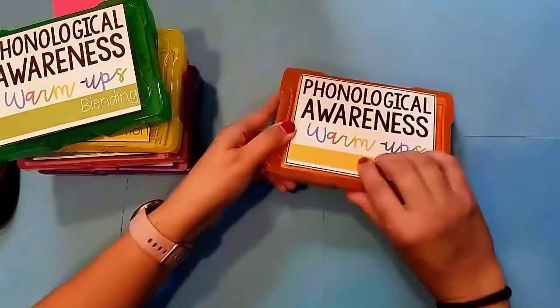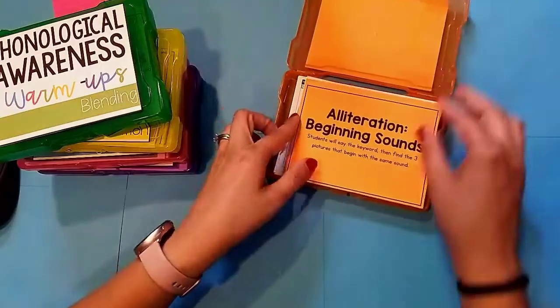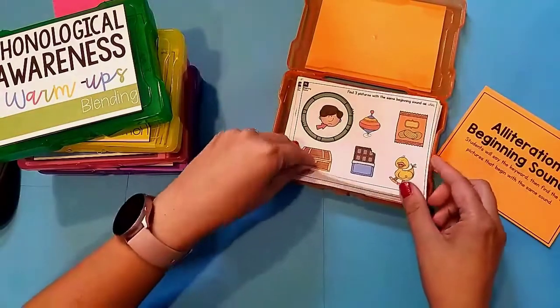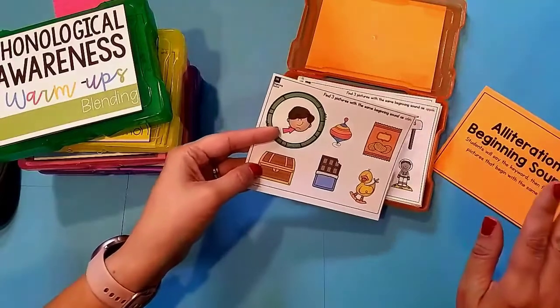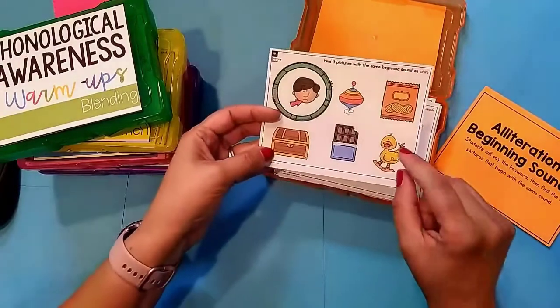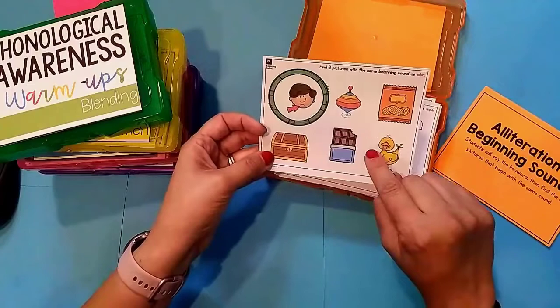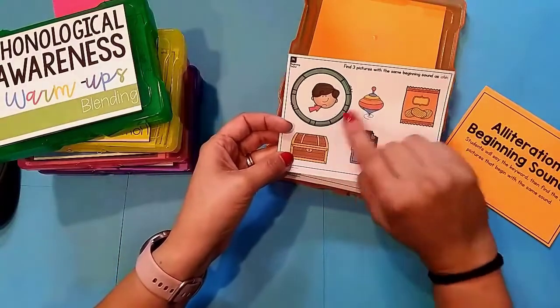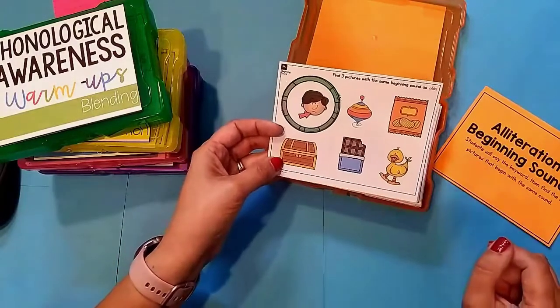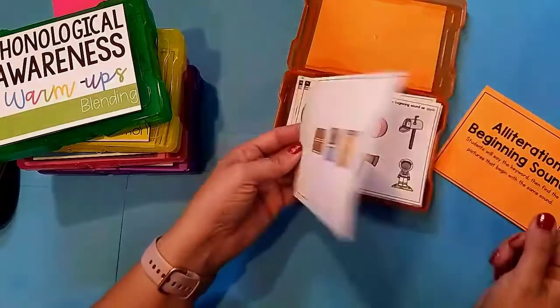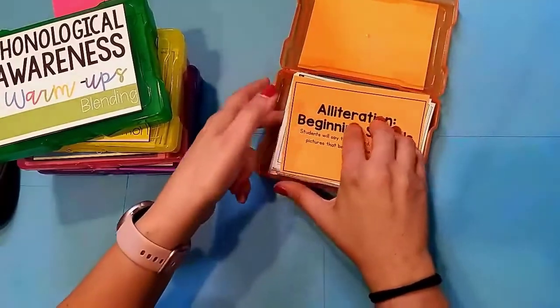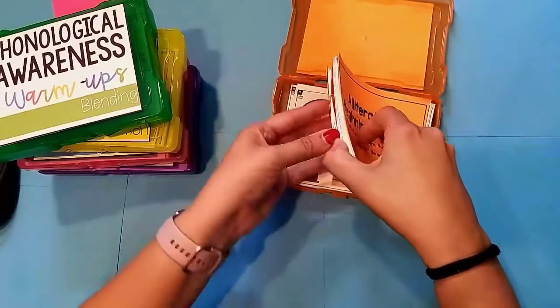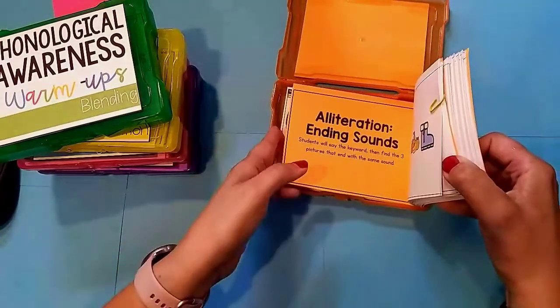These are the alliteration cards. Just like the digital slides, these have pictures. If you want to add a little bit of extra fun, I like to use counters or wiki sticks and have them highlight or circle the answers with the wiki sticks, and then they can check the back. And again, these are for beginning, medial, and ending sounds.